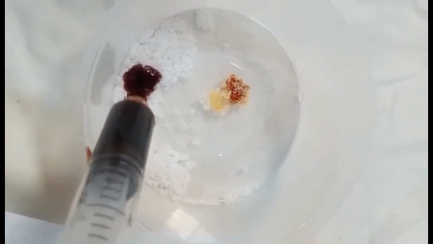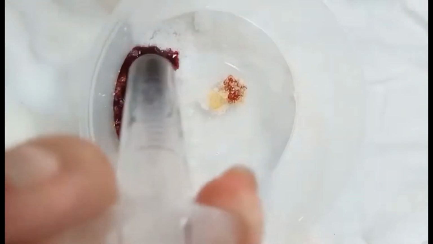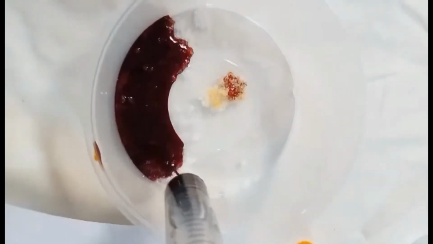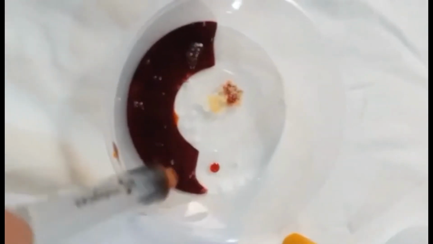There, sticky. And then in our salt, as I added the 5 ml iodine, still the same, it looks bloody. It looks like blood.